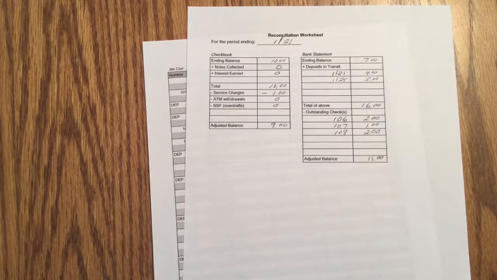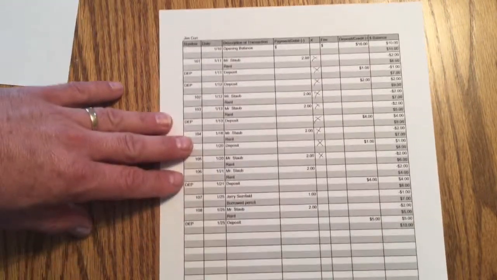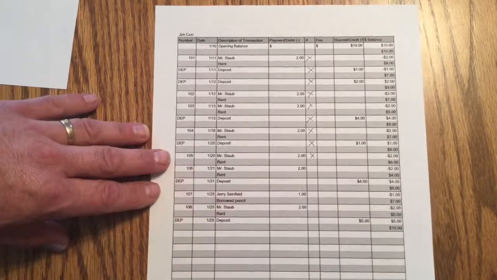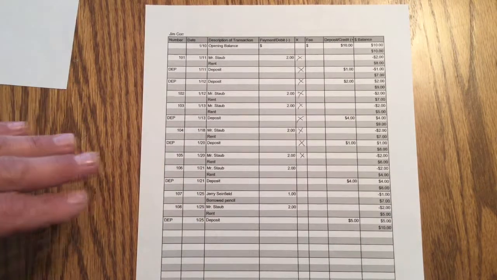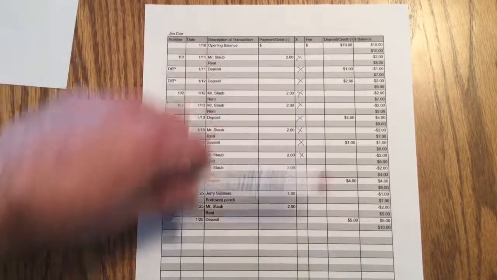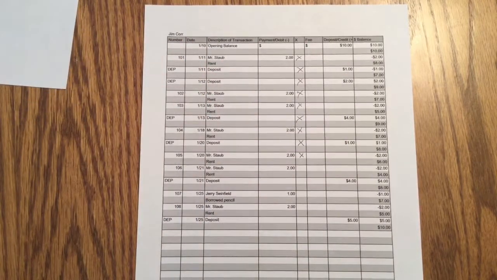He's not missing any transactions, so I bet the problem is in here. He probably has something wrong in his checkbook register. So now it's kind of like a needle in a haystack. We need to go back over all the transactions in the last month to see where Jim messed up.